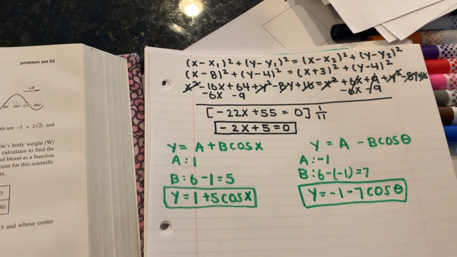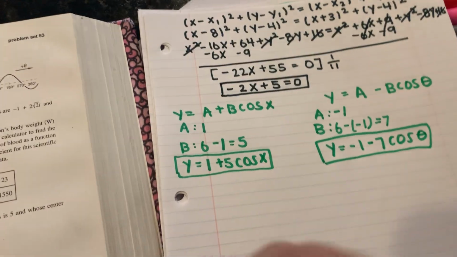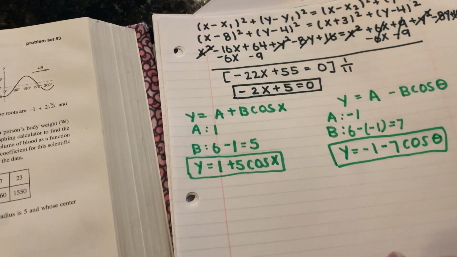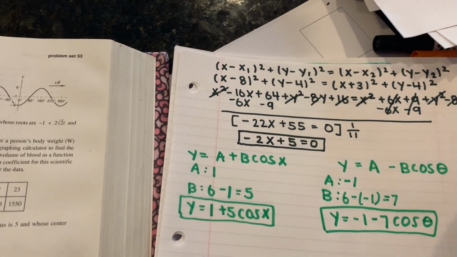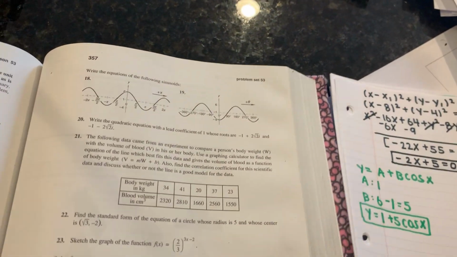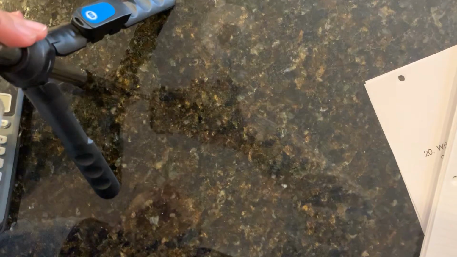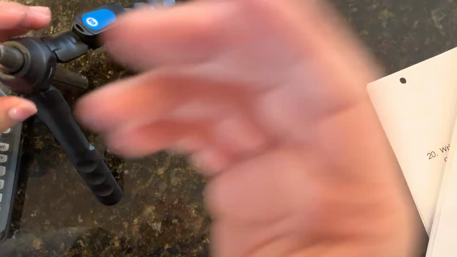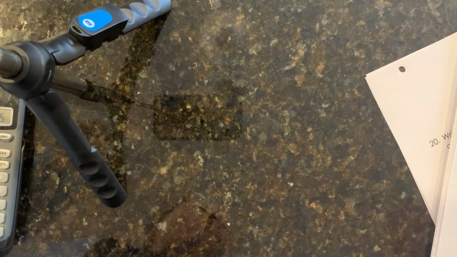And that would be your answer for numbers 18 and 19. So make sure you know the difference between a sine and a cosine curve, and also how to find your a and your b. So a again is where the x-axis is crossing the y-axis, and then b is the difference between the top and the middle value.